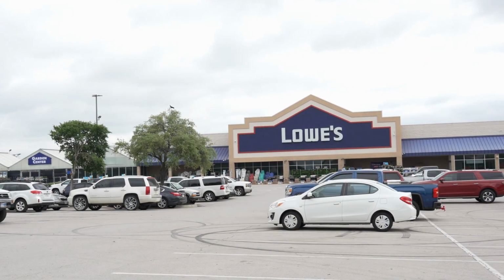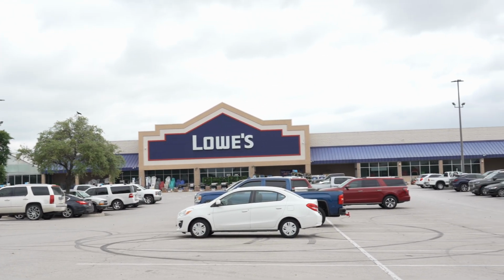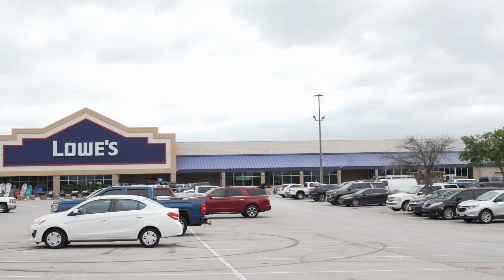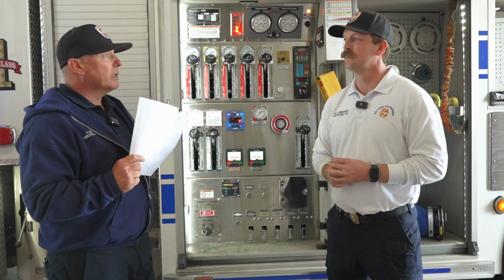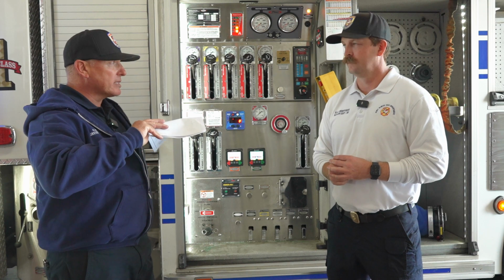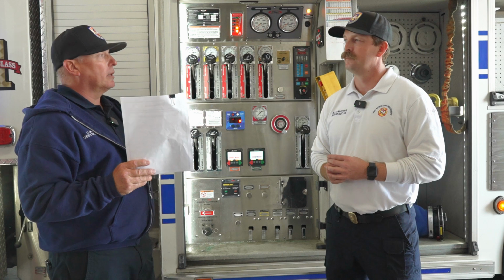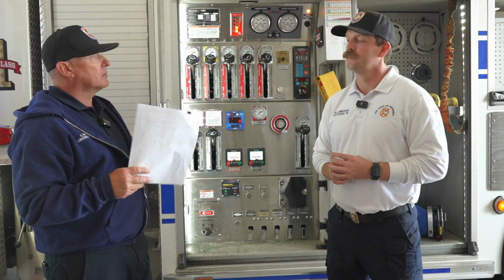So big box commercials is defined in here as a commercial structure with 40,000 or more square feet. Like what we just talked about earlier, some of our Amazon buildings up north, we're talking 4 million square foot, which is a high rise laid on its side. Can you talk a little bit about tactics and hose deployment, or not hose deployment, but hose size on that?